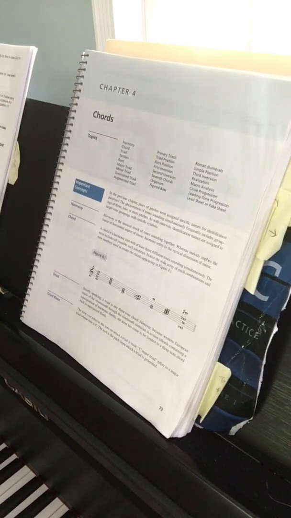So this lecture is on chapter 4. Well, it's more of going through the chapter with you. When you put more than one note together, you could have two notes together, which is more of an interval. You could have 3 notes or 4 notes together, and that creates harmony.